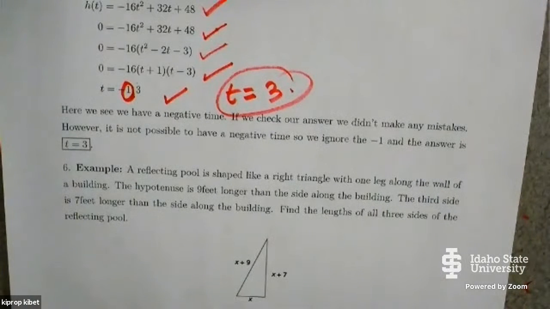Okay, so the next one is here, number 6. A reflecting pool is shaped like a right triangle with one leg along the wall of the building. The hypotenuse is 9 feet longer than the side.